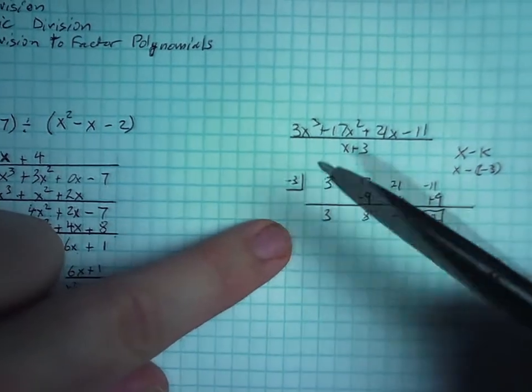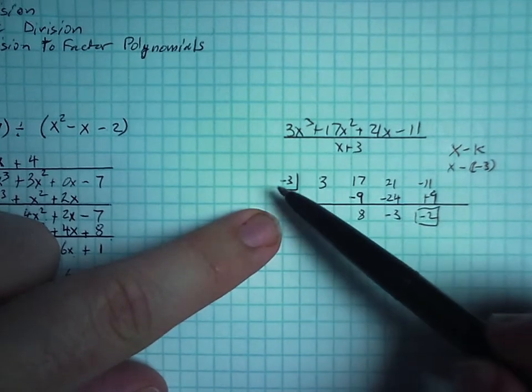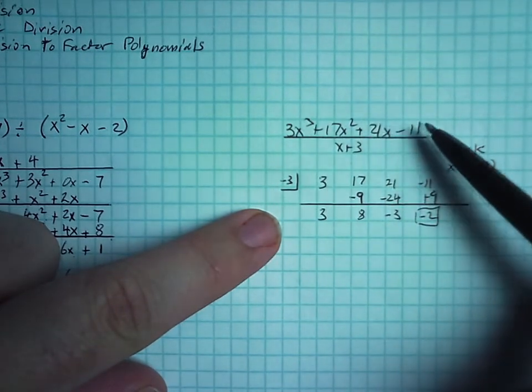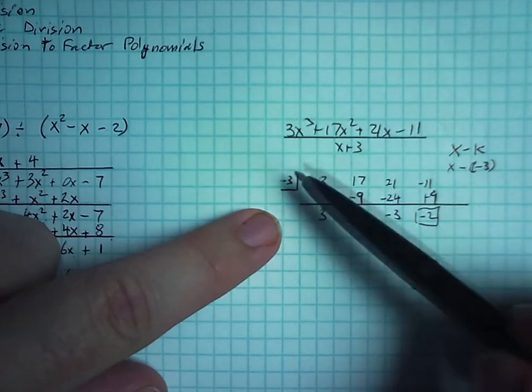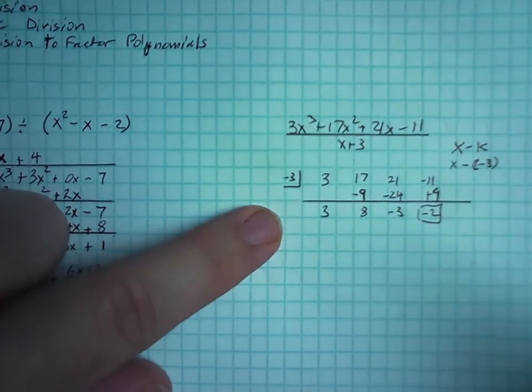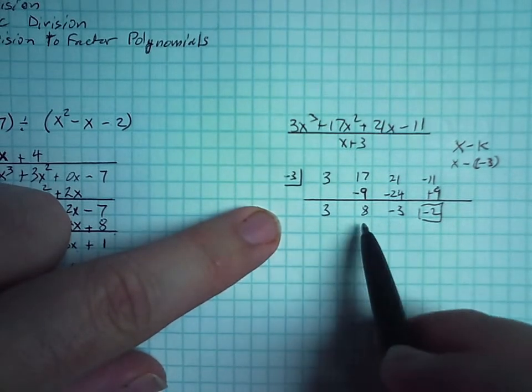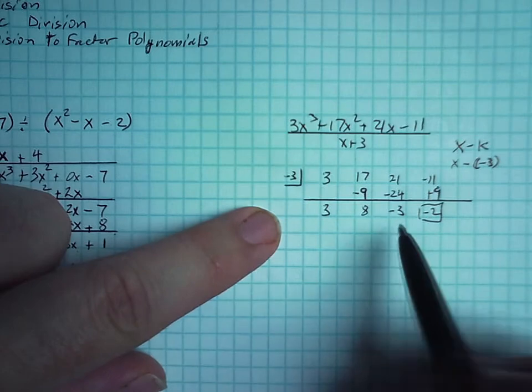When we did this with the synthetic substitution, what we said was the remainder is the same thing you get if you stick -3 into this polynomial on top, which is still true. If you stick -3 in here for all these x's and work it out, you'll get -2. More to the point, these other 3 numbers are the coefficients for the quotient.